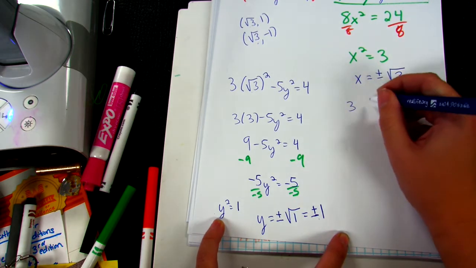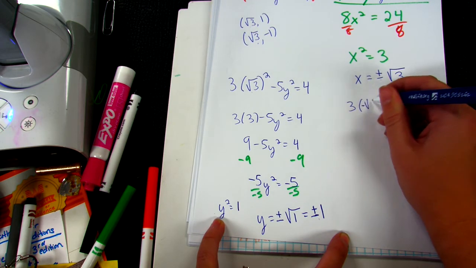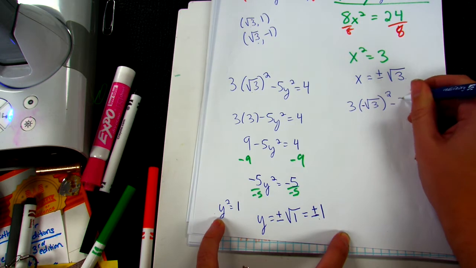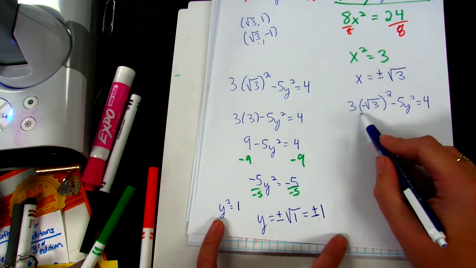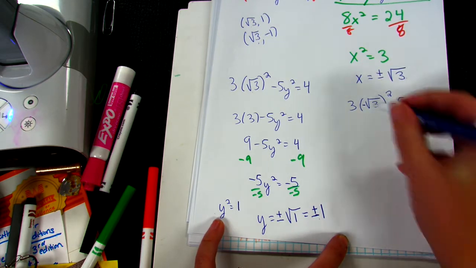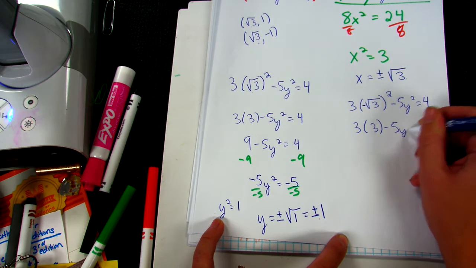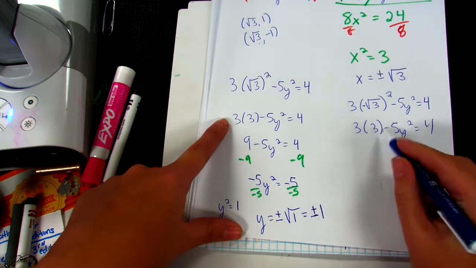So 3 times the negative square root of 3 squared minus 5y squared equals 4. Well, negative square root of 3 squared still ends up being 3. So if you notice, this and this are the same exact thing.